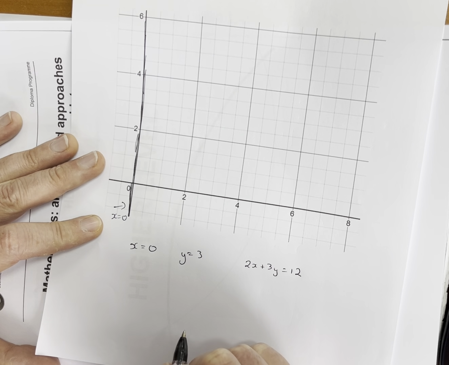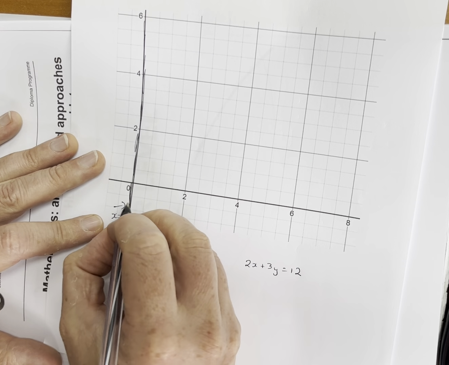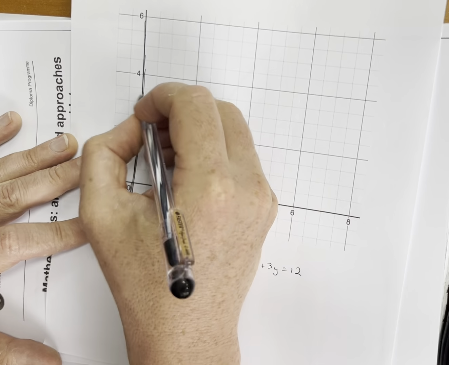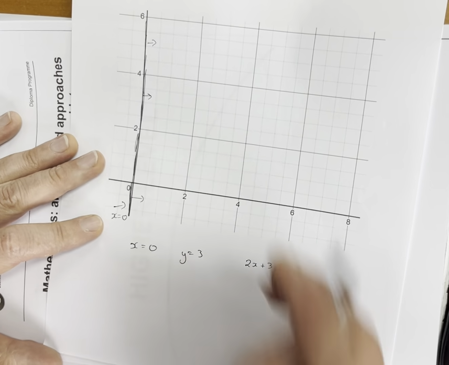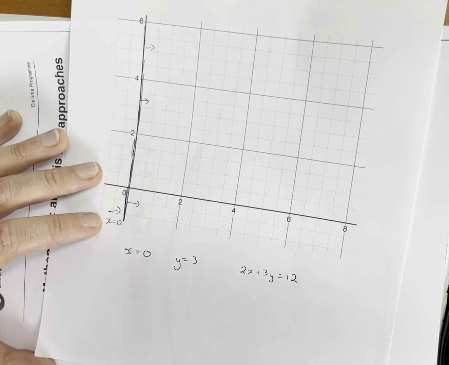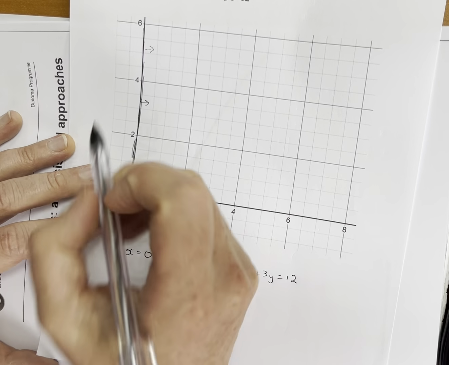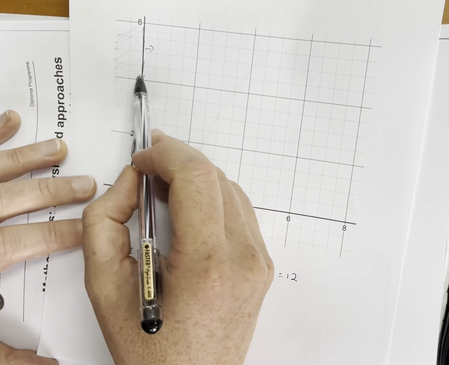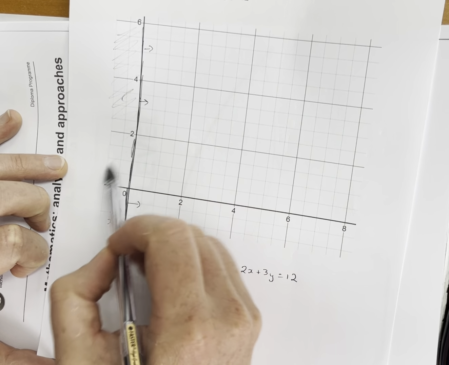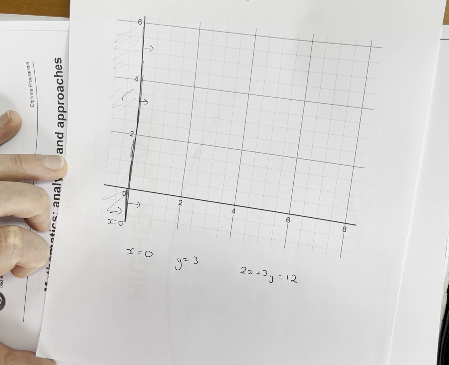Where's x greater than 0? To the right, over this side. So I put in these little arrows. I don't shade yet. You can shade if you want. Some people shade the wrong side here, so you're left with a clean region. So I'll do that as well. Shade the wrong side.